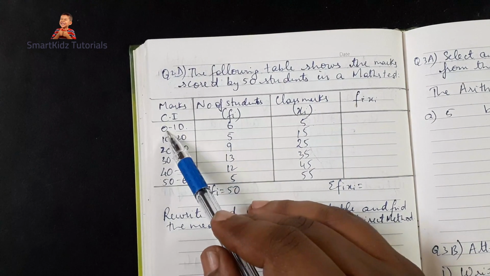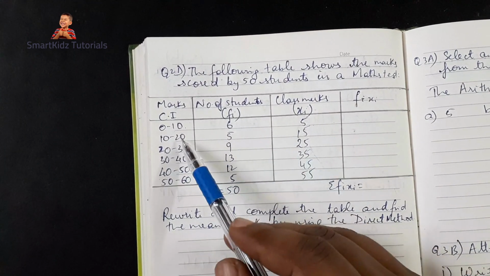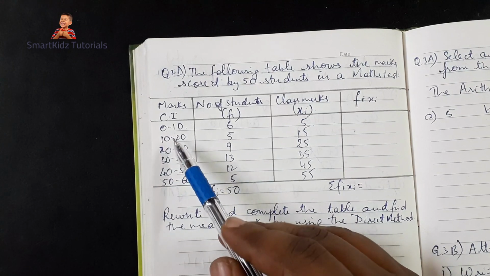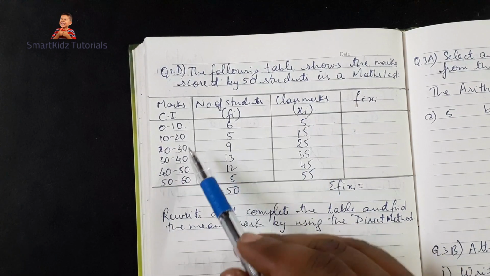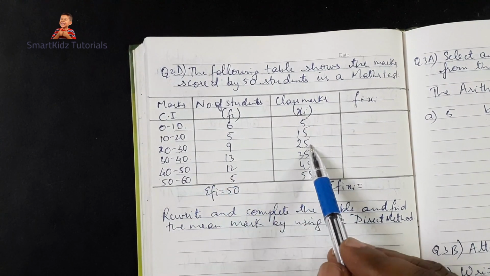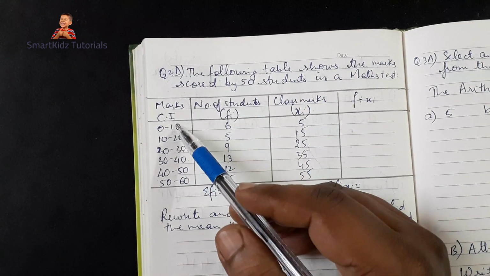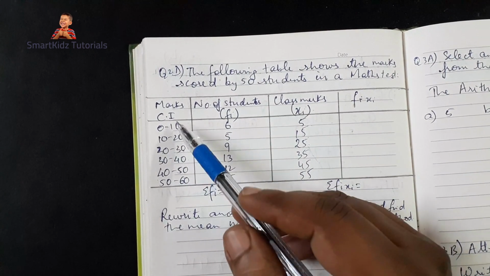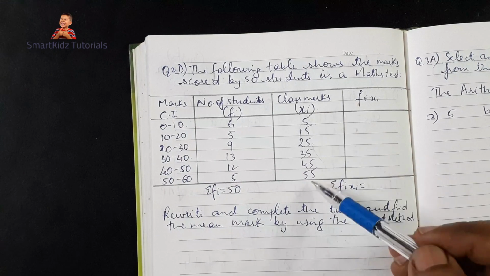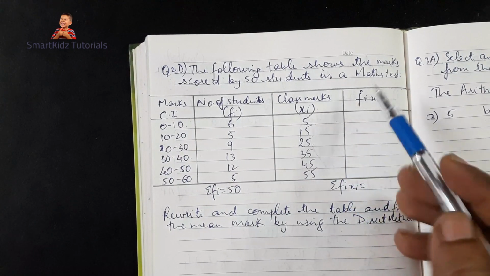So 10 plus 0 upon 2 gives us 5. 20 plus 10 gives us 30. 30 upon 2 is 15. 30 plus 20 gives us 50. 50 upon 2 is 25. And so forth. So no subtracting over here. Adding upper limit to lower limit, divide by 2, and this will give us our class marks.